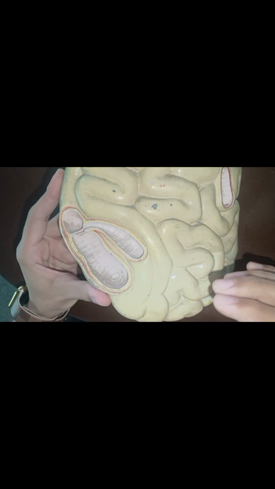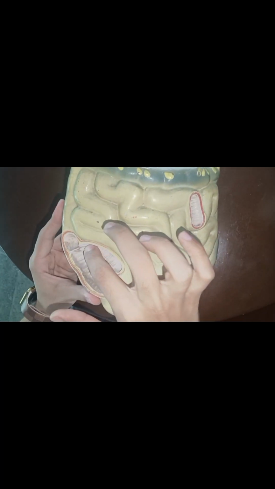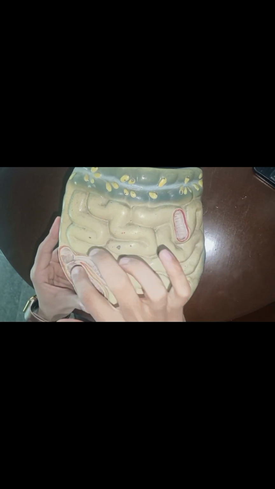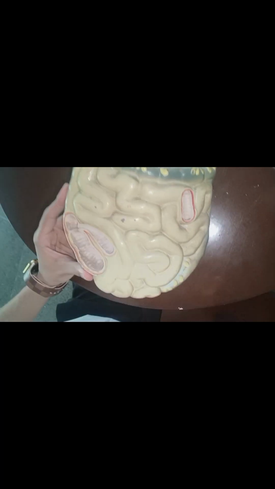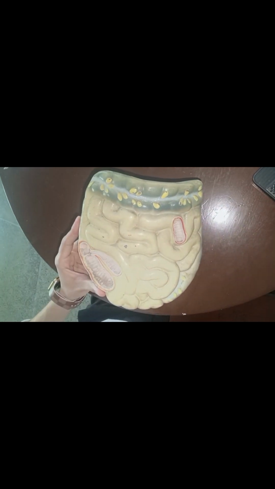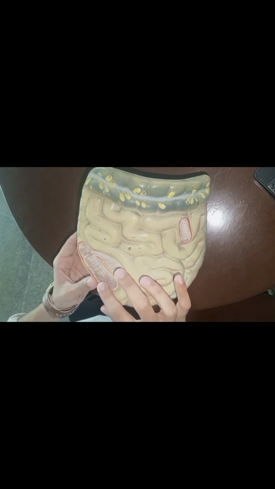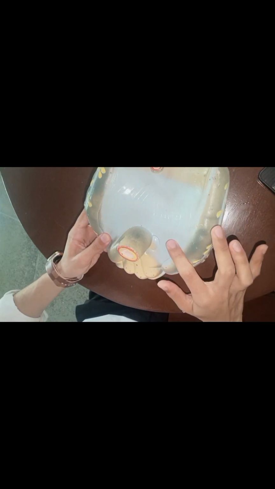This is part of the large intestine. If you open the cecum, you will see two openings. One will be of this ileum, through the ileocecal valve, and below it there will be the opening for the appendix. Beside this, on the posterior surface you can see the mesentery. The whole of this is the mesentery of the small intestine.